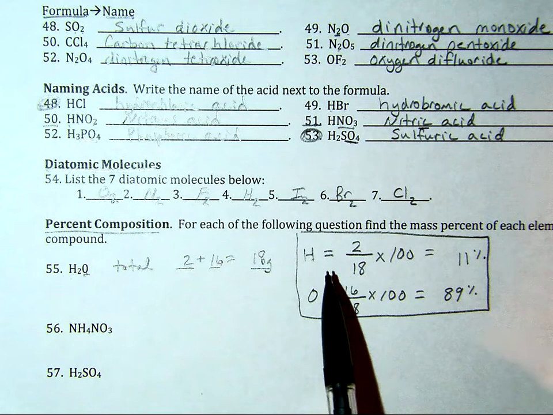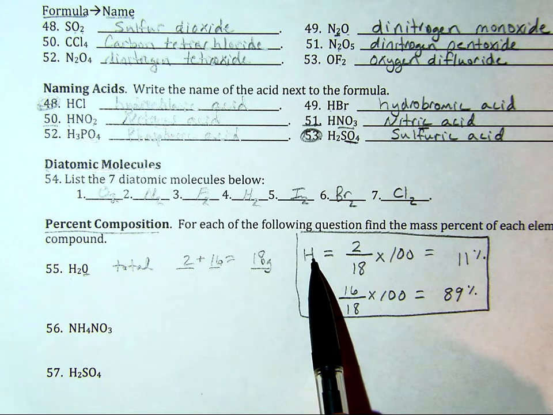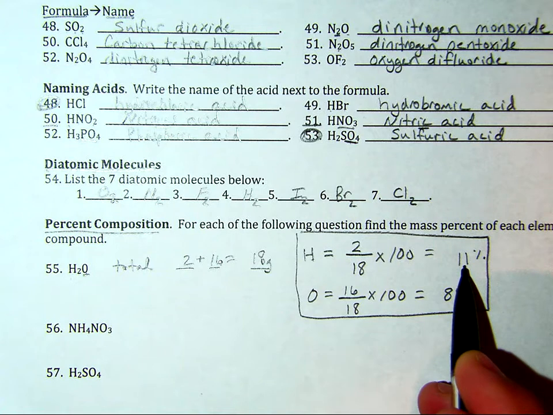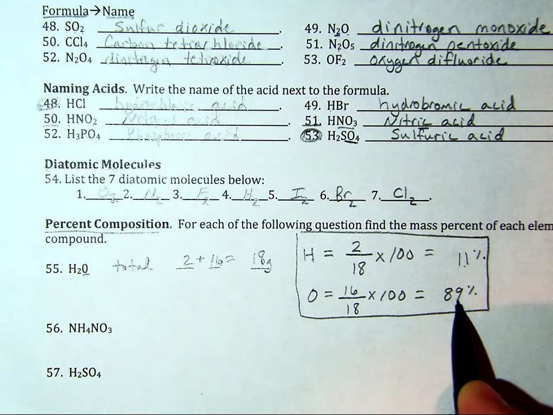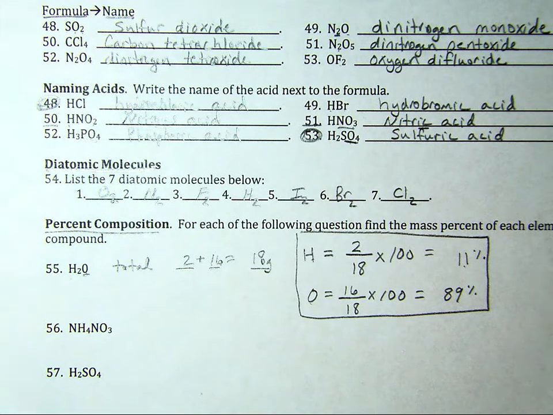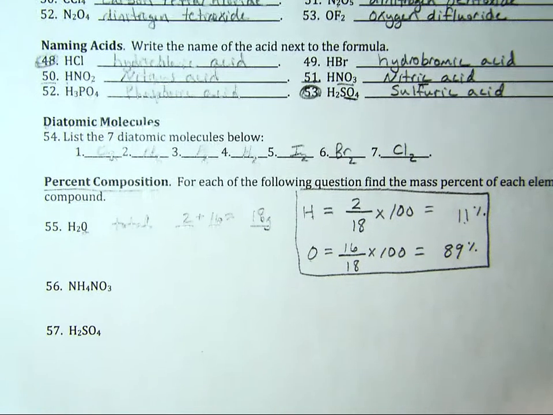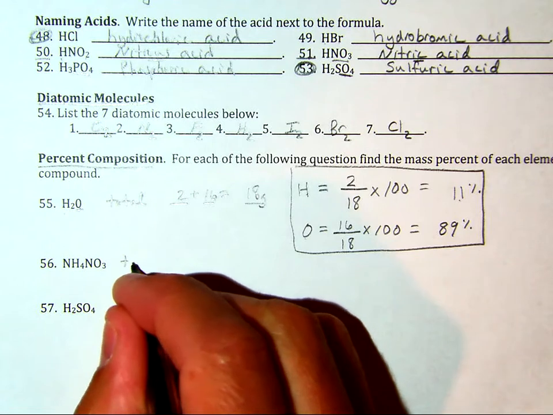That means that for water, 11% of the mass of water is attributed to the hydrogens. 89%, or most of the mass of water, is coming from the oxygen. So again, we're just finding the percentage of the mass of each element in the compound. All right, 56. This is a little larger compound, so be careful with this one. We first need to find the total mass.